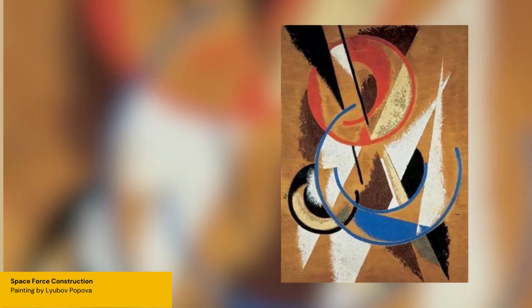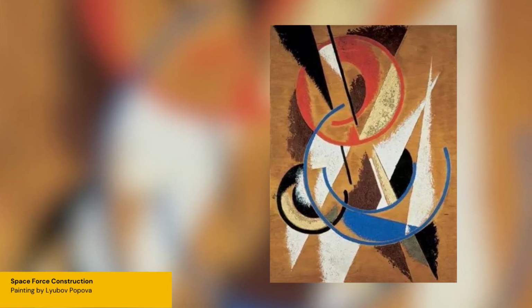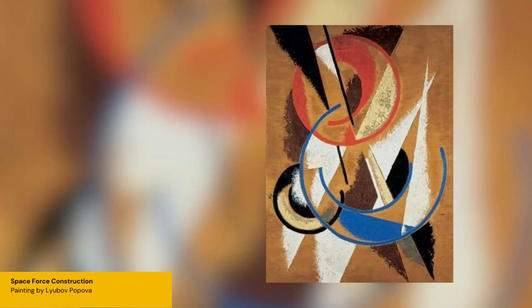To reach this point, simple motifs were used that best expressed the shape and smooth surface of the canvas.